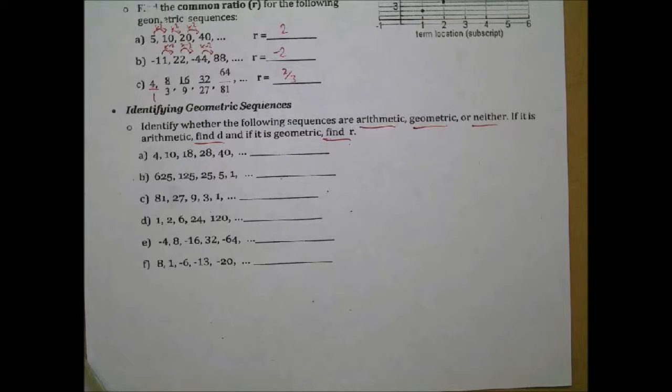These are all geometric, A, B, C here. Because you're multiplying by the same amount each time. You're welcome. All right. Other questions on anything?